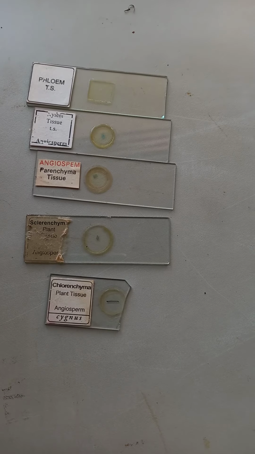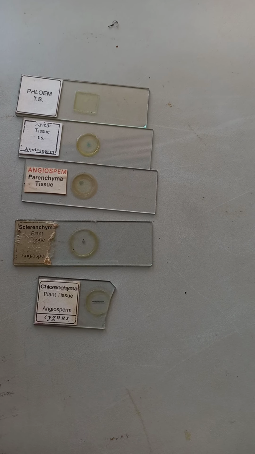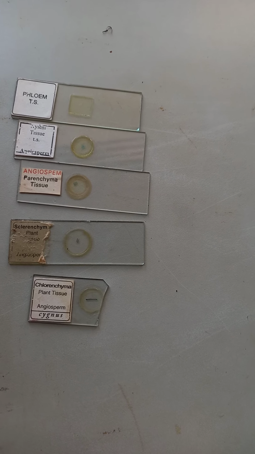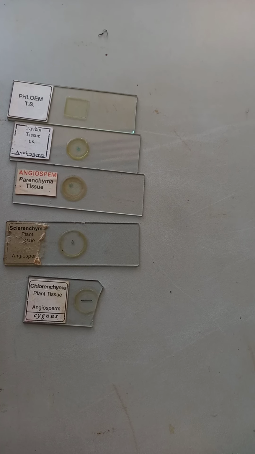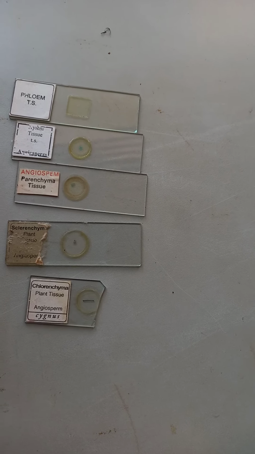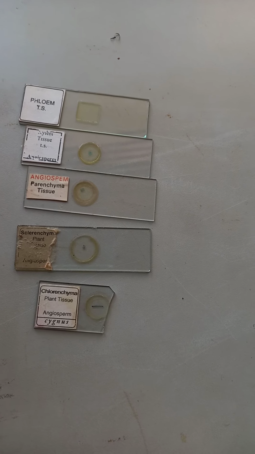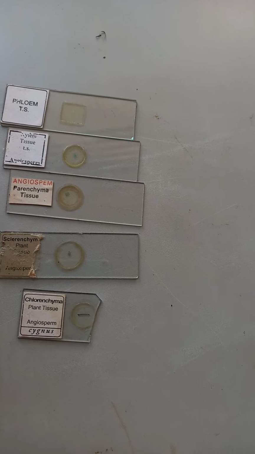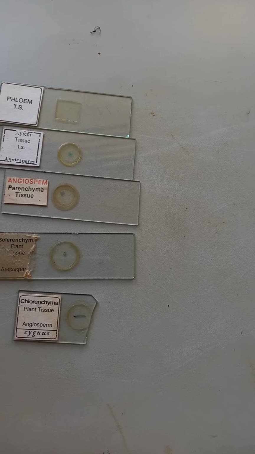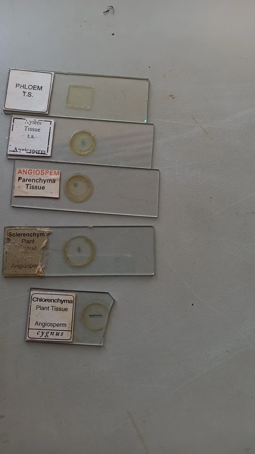Then next is sclerenchyma. What is sclerenchyma? It is also one kind of permanent tissue, dear students, and the main function of sclerenchymal tissue is to provide mechanical support to the plant, because the cells present in sclerenchymal tissue are dead cells, and they mainly provide support to the plant.